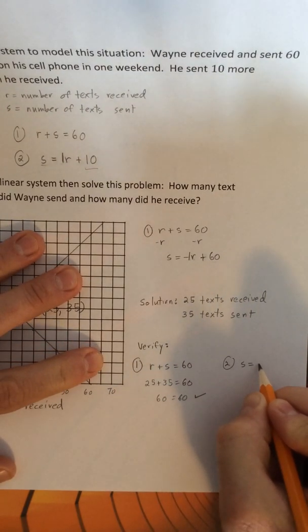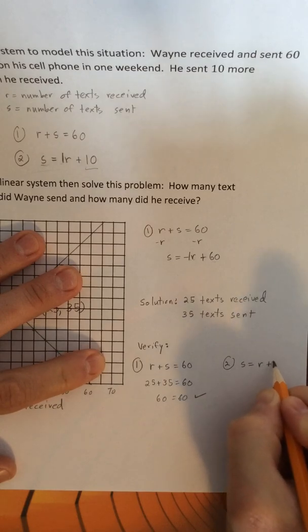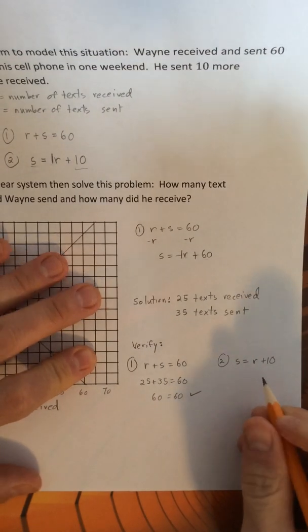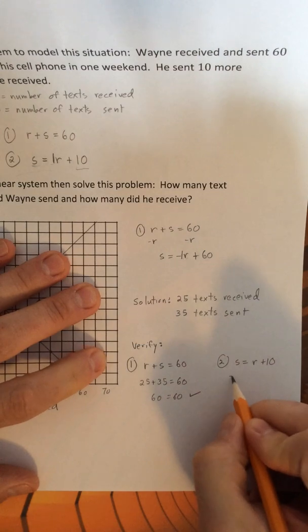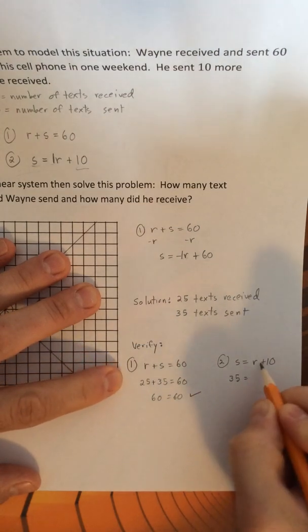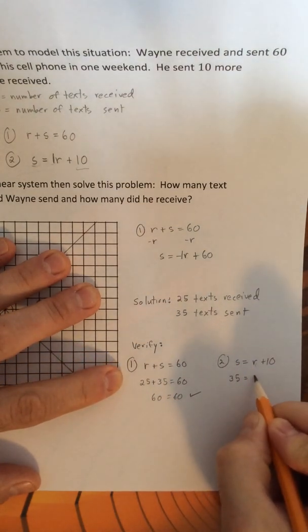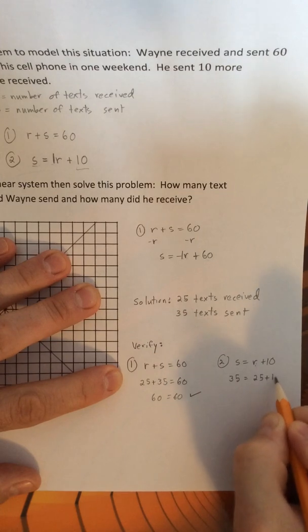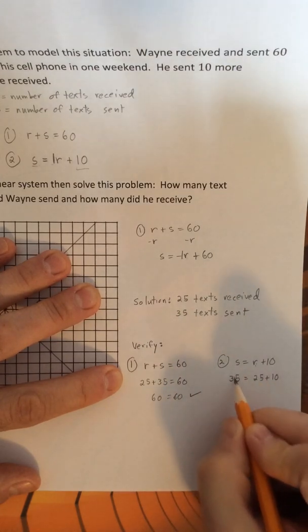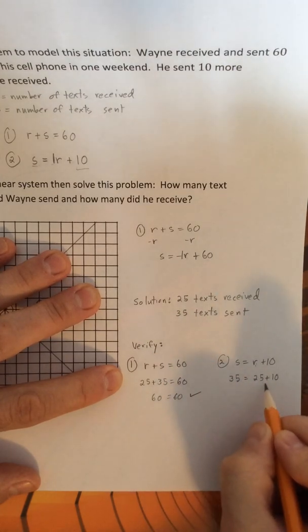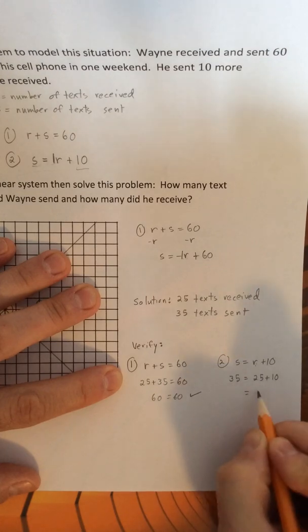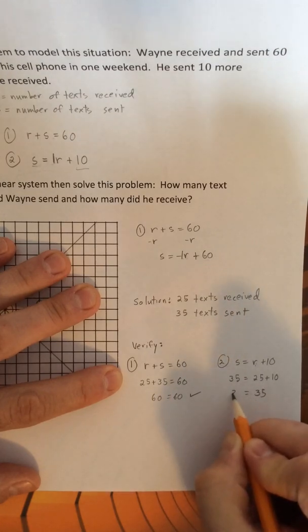The second equation is s equals r plus 10. So if we're checking, text sent was 35 and r, the received, is 25. So if I check, my left side is simplified to one number, and my right side, if I add these together, is 35.